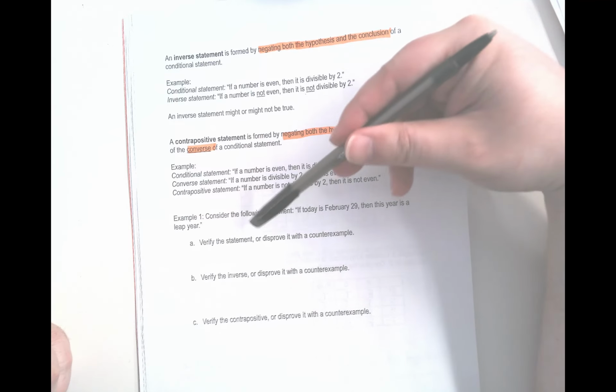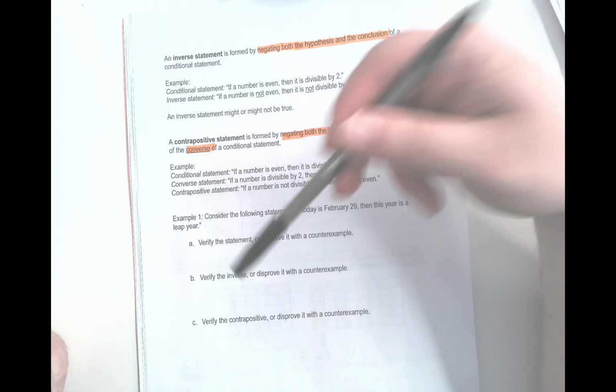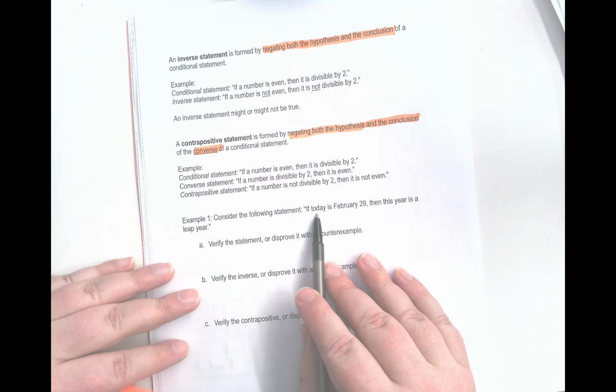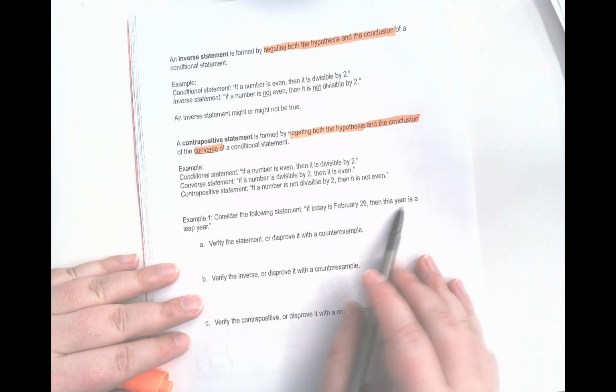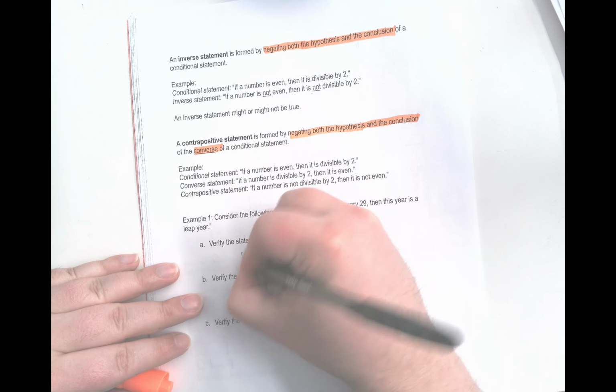So we're going to take a look at this conditional statement here. We are going to take a look at the actual statement, the inverse, and the contrapositive. We are going to say whether it is true or not, and if it isn't true, we're going to prove it by giving a counterexample. So the statement is, if today is February 29th, then it is a leap year. This is a true statement because only leap years have February 29th as a date. If it's not a leap year, it does not have that as a date. So that is true. The inverse, so again, this is when we're going to negate it.